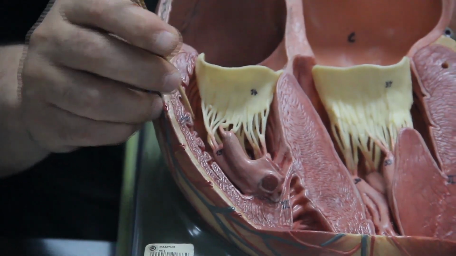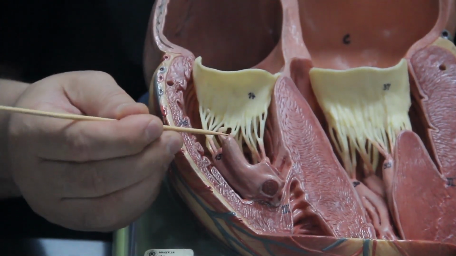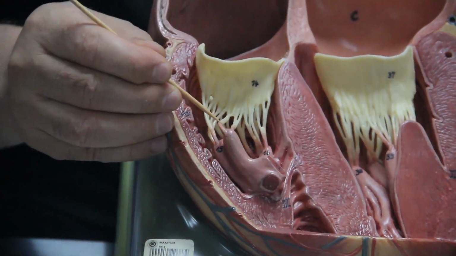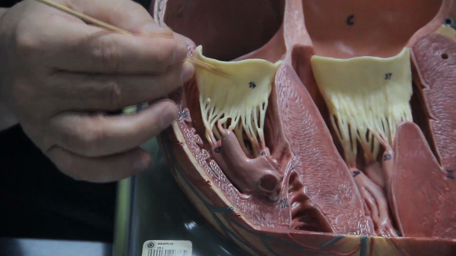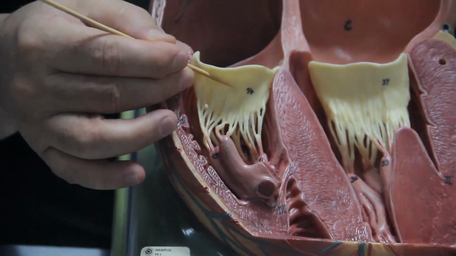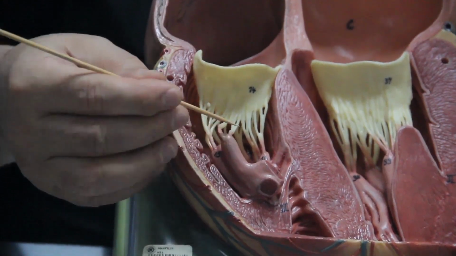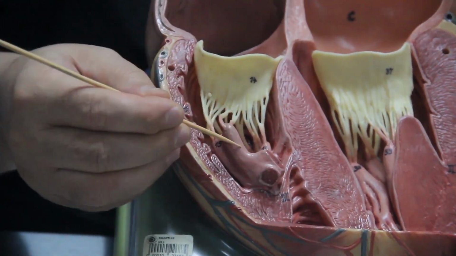The next set of muscles is the papillary muscles. This is the papillary muscle: this is the apex, and this is the base. The apex is connected to the chordae tendineae, and the chordae tendineae are attached to the cusps or leaflets. As a whole, it looks like a parachute.